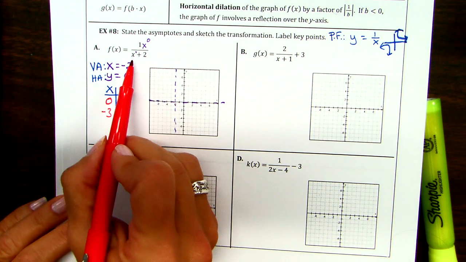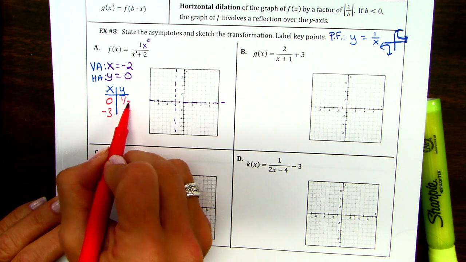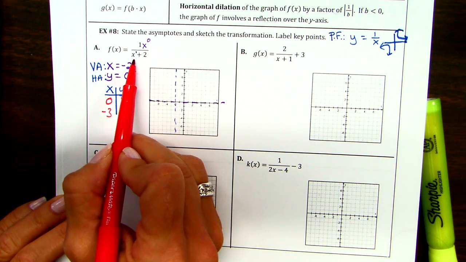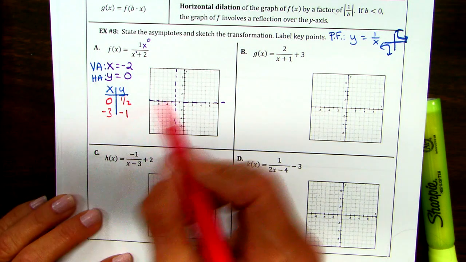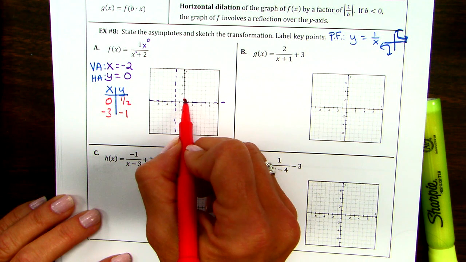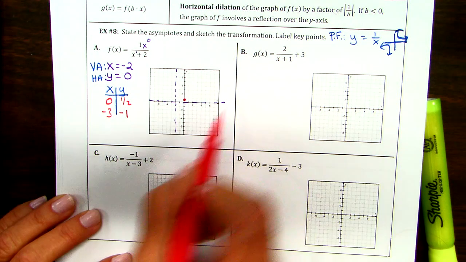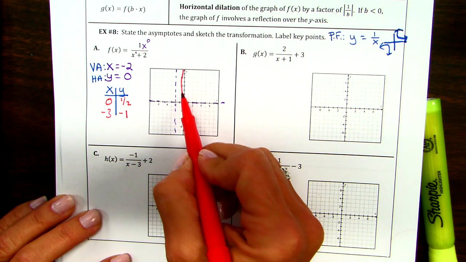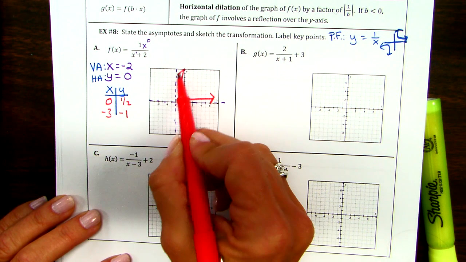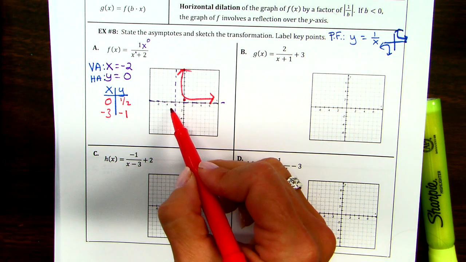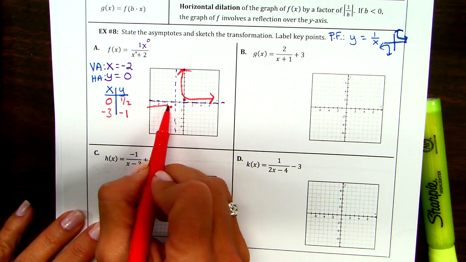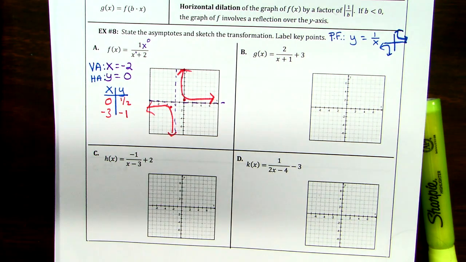Okay, so when I plug in a 0, I get 1/2. And when I plug in -3, I get -1. Okay, so 0, 1/2. And that tells me I'm going to have one of my branches in this quadrant. It does not have to be perfect. We don't need to make a whole bunch of points. It's very, very rough, as I keep saying. And then -3, -1, and that graph is done. Done, done, done.